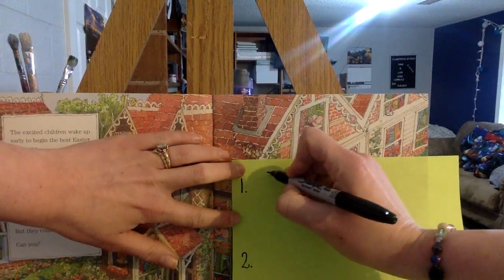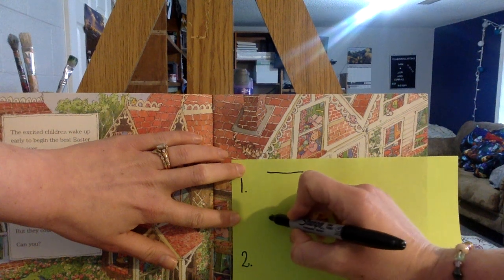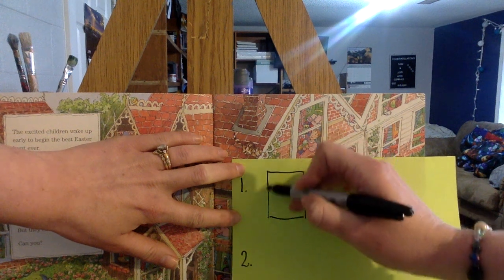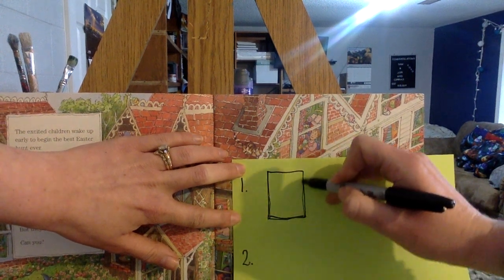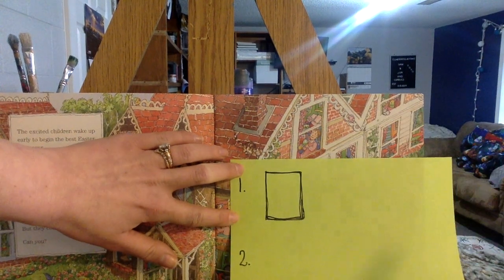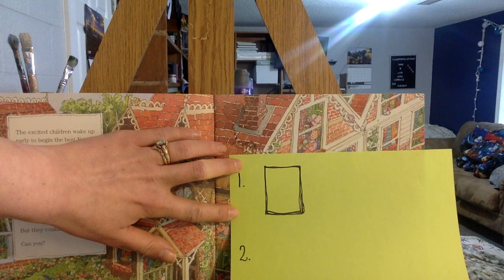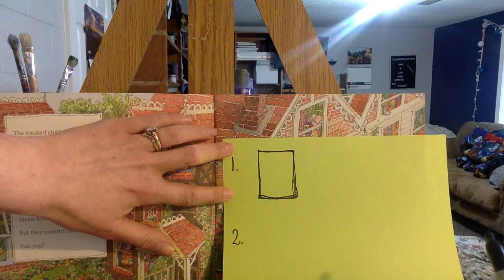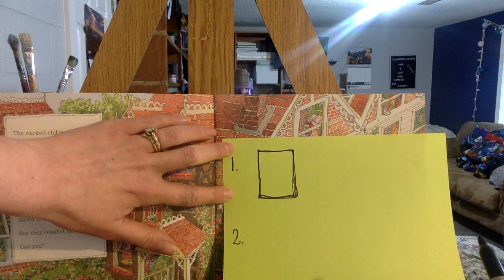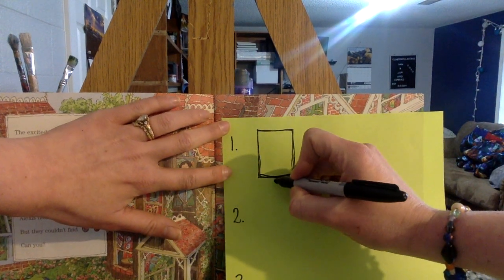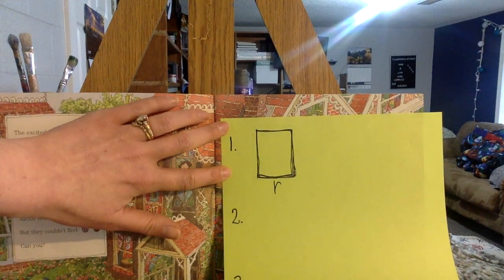So, a short top, short bottom, and 2 longer sides. My rectangle. All right, perfect. Now, I don't expect you to write out the whole word, but I just want you to write the first letter sound that you hear in the word rectangle. Rectangle. So just make your letter R. Beautiful.